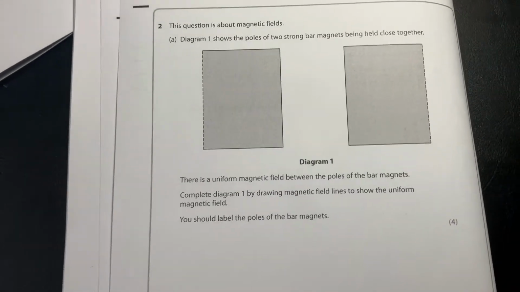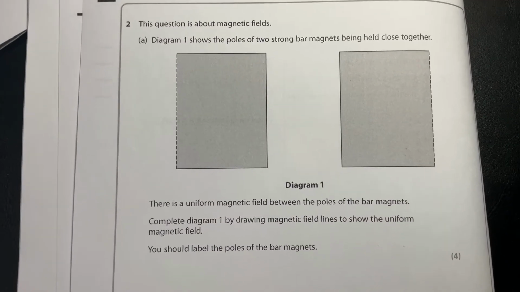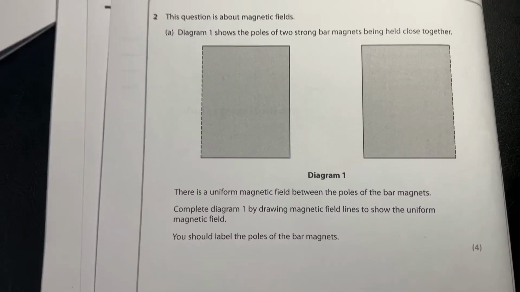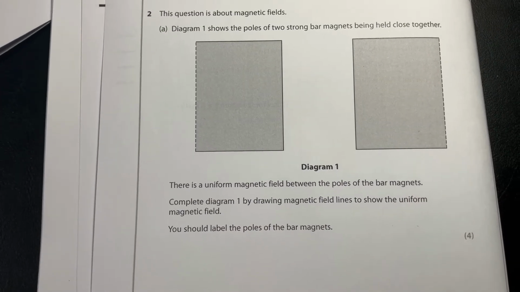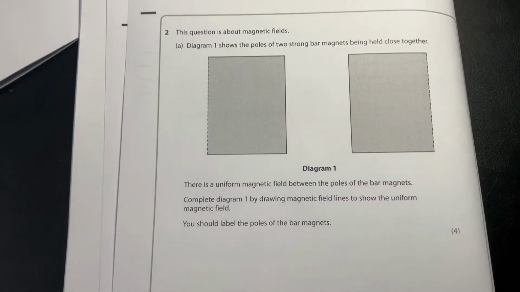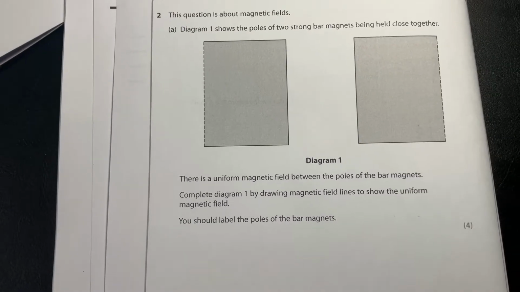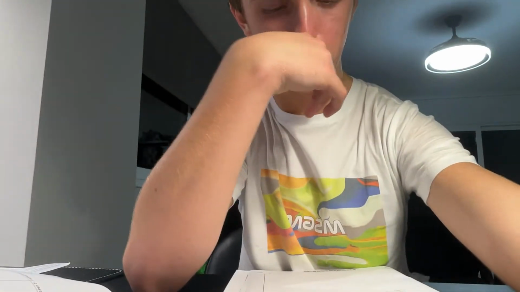So, this is what the question looks like, right? It's showing the poles of two strong bar magnets being held close together, right? And what it's asking us to do is complete the diagram by drawing magnetic field lines to show the uniform magnetic field, right? So, okay.